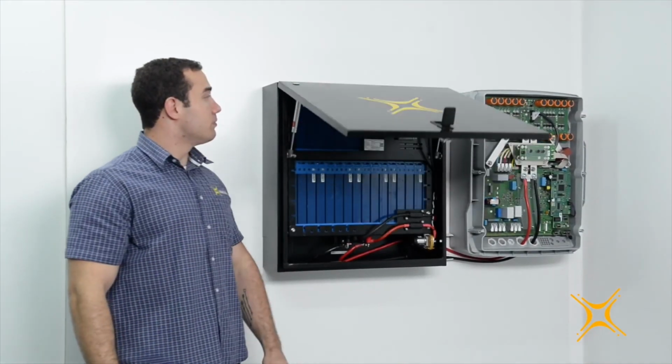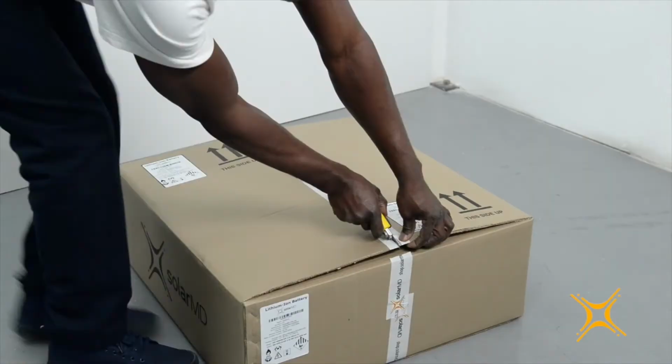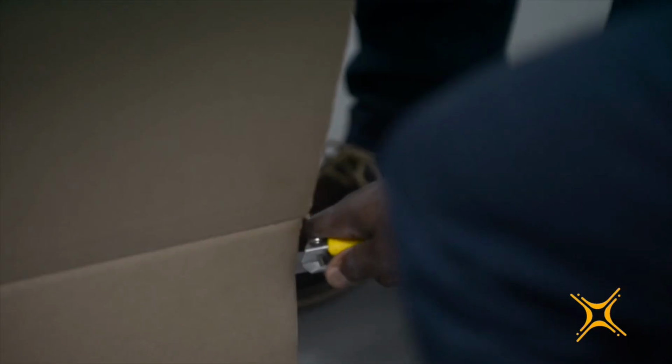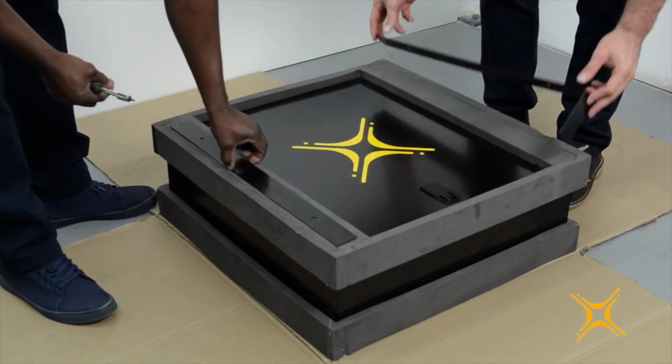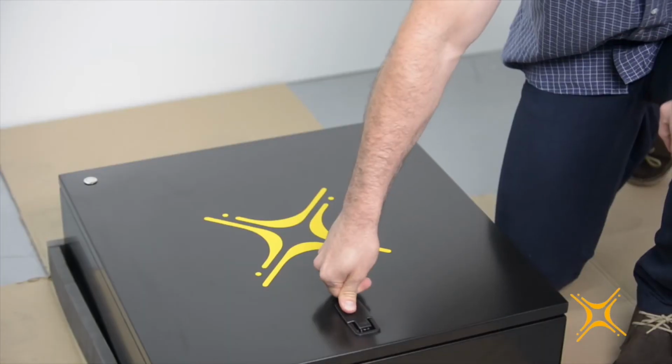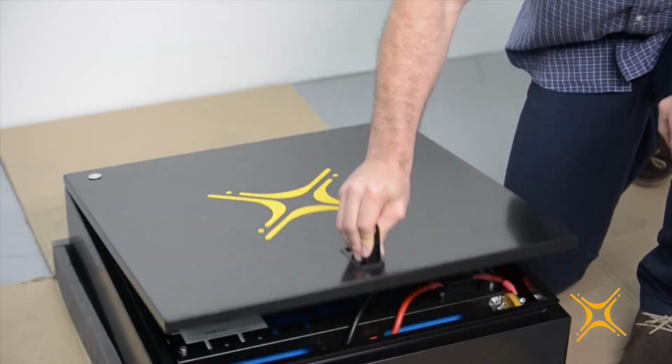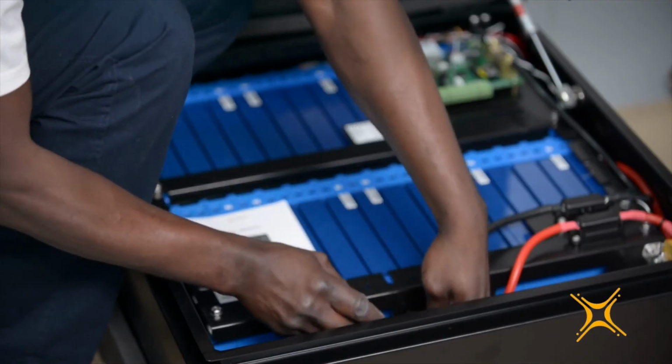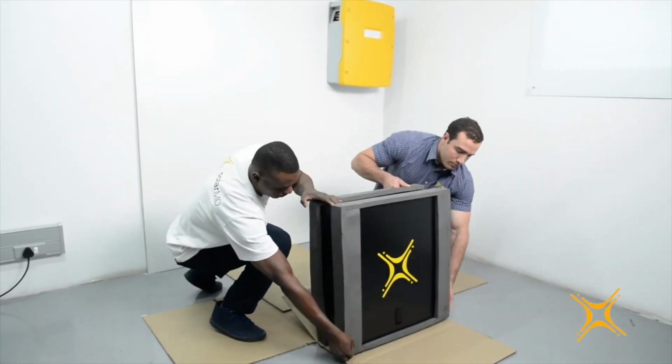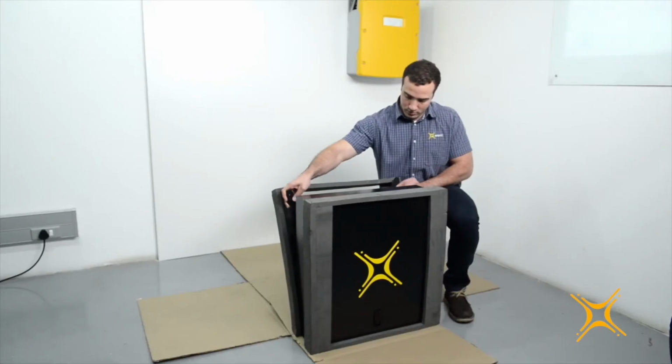This video is intended to provide assistance for the installation and commissioning of the SolarMD 7.4 kilowatt hour wall-mounted lithium phosphate battery. Once the box is open, you'll find two plates on the top. I'll explain exactly how these are used once the battery is mounted against the wall. The next step is to open the battery cover to remove the safety bolt which secures the wall mount bracket. To remove the wall mounting bracket, tilt the battery in an upright position and pull the bracket off the back.